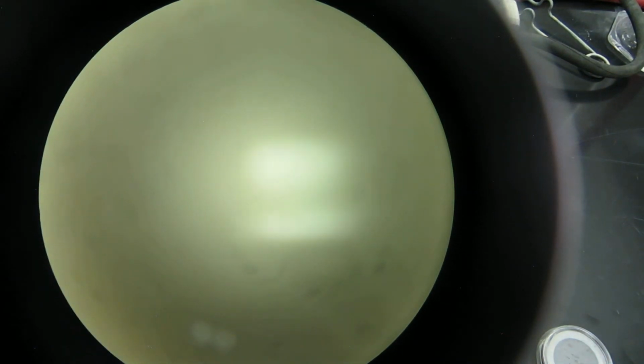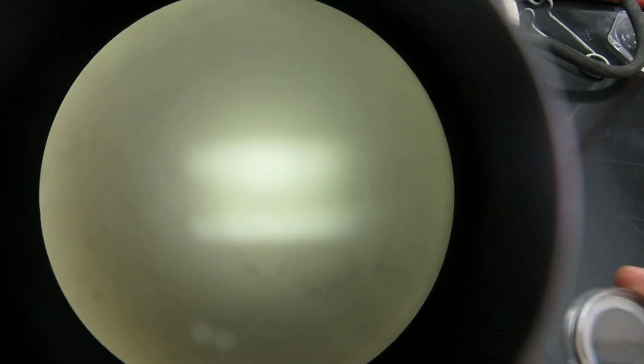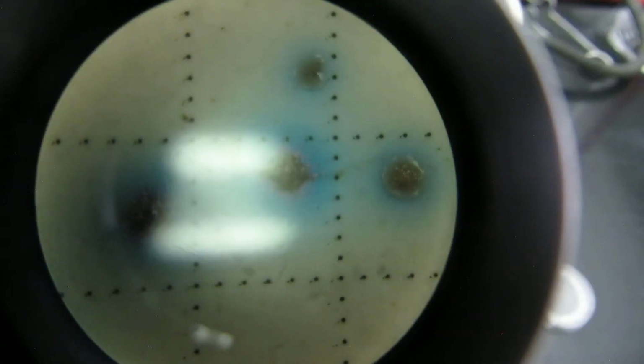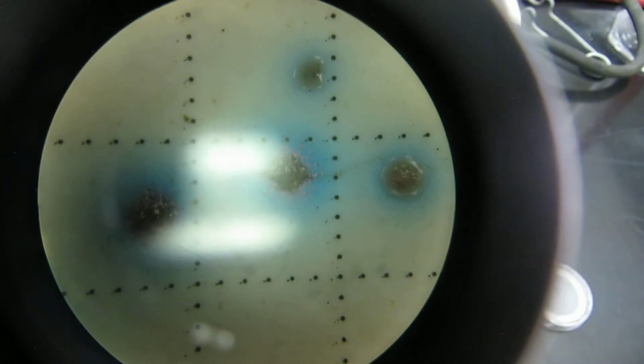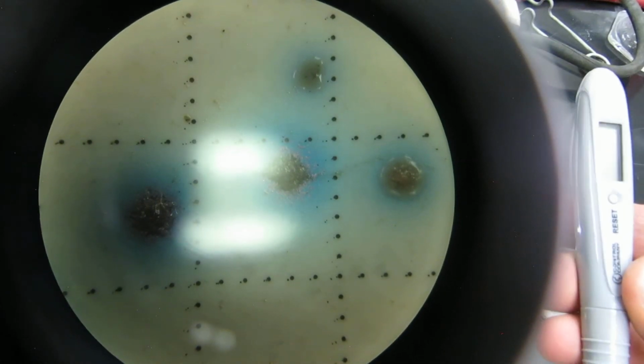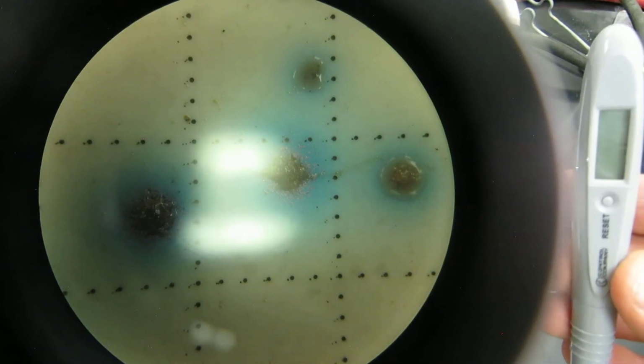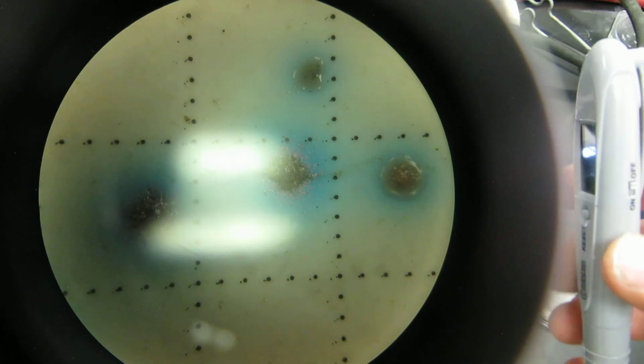Another way to count these bacteria, there's a couple different things you can do. I'll sometimes get a little counting pen, and the counting pen will look something like this. So I'll have this plate here, and then I'll have this pen, and this pen has an on-off switch.